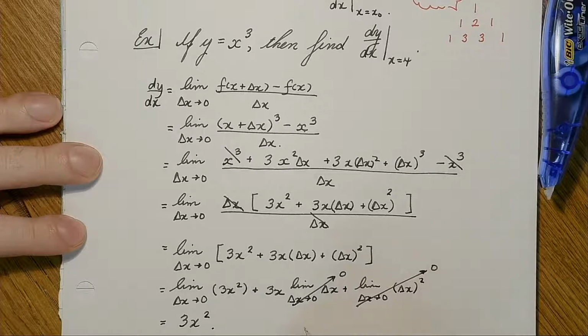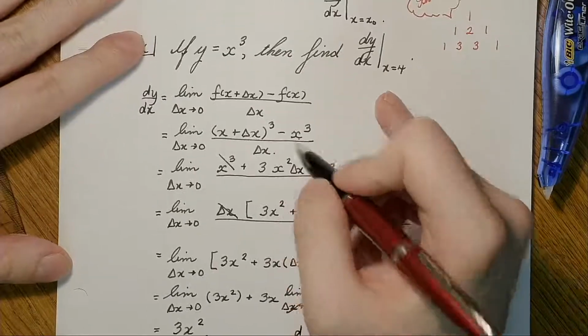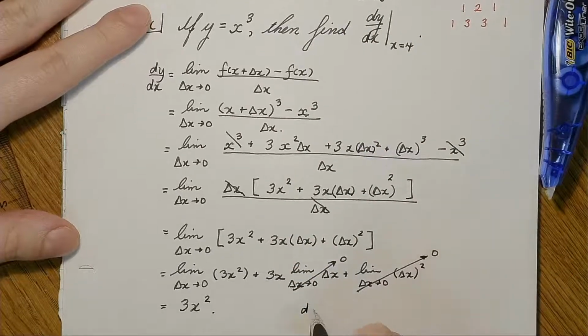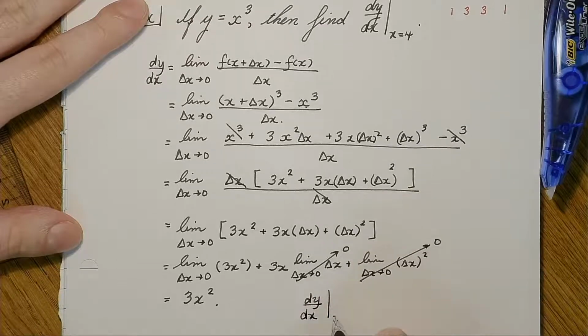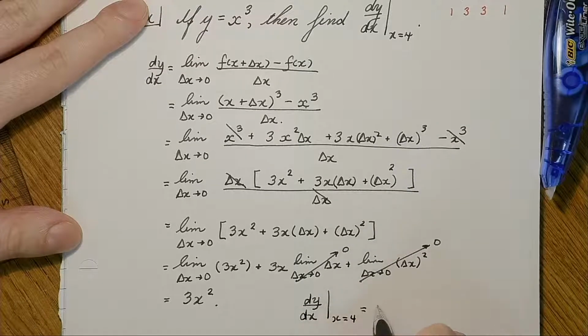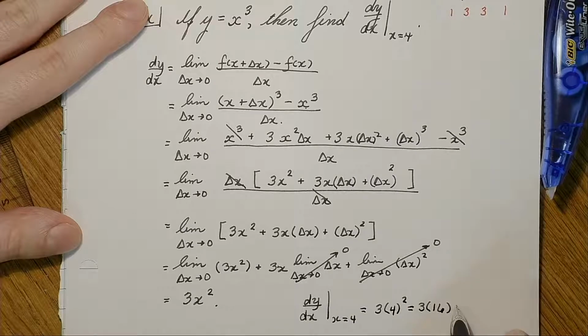And then lastly, we need to evaluate, because we're asked what it is at x equals 4. So evaluating it at x equals 4 gives me 3 times 4 squared. 3 times 16 gives me 48.